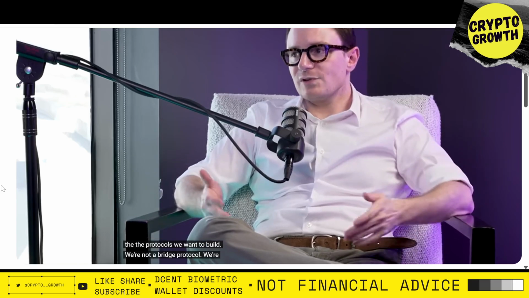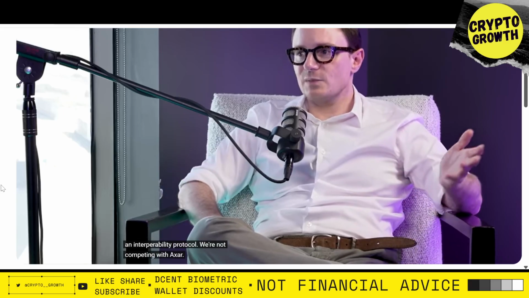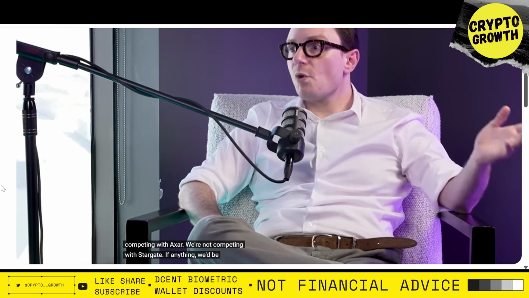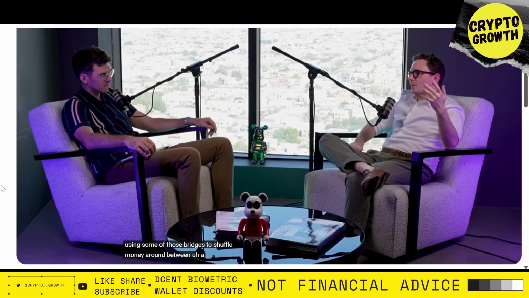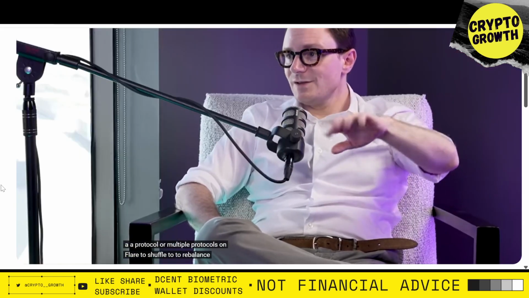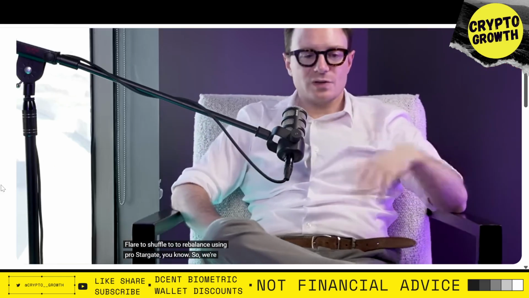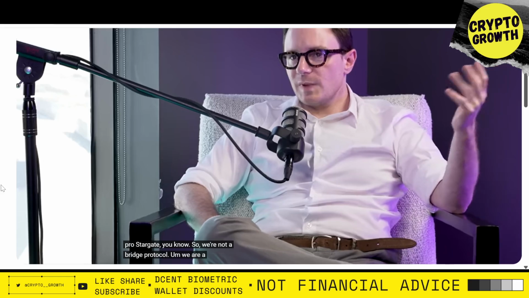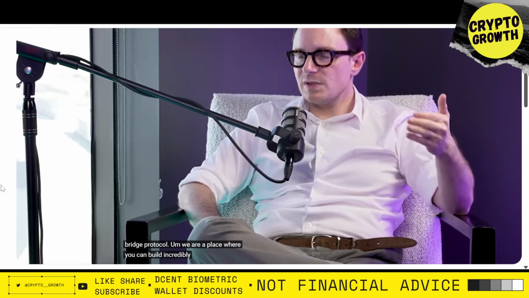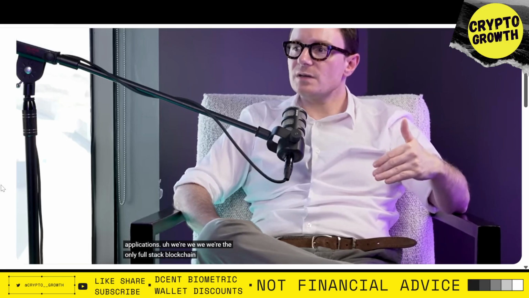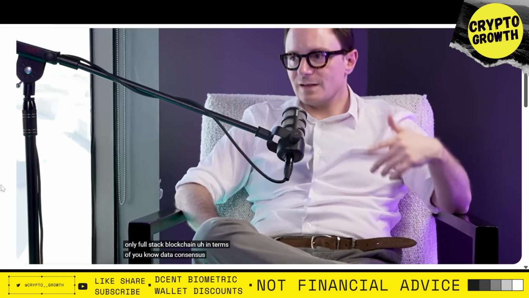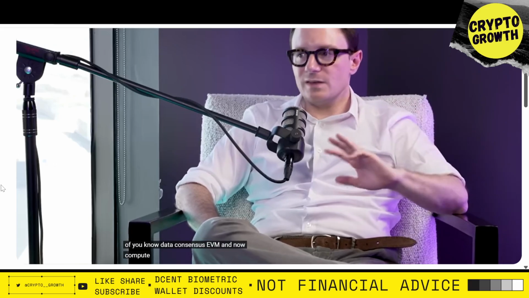We're not a bridge protocol. We're not an interoperability protocol. We're not competing with Axelar. We're not competing with Stargate. If anything, we'd be augmenting them, because we'd probably be using some of those bridges to shuffle money around between a protocol managed wallet that is controlled by a protocol or multiple protocols on Flare to rebalance using Stargate. So we're not a bridge protocol. We are a place where you can build incredibly useful applications. We're the only full stack blockchain in terms of data, consensus, EVM, and now compute in the space.